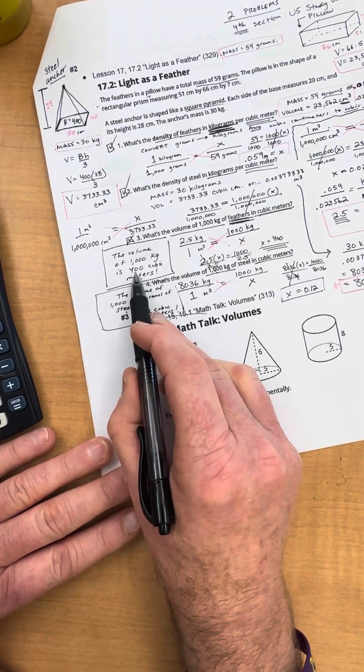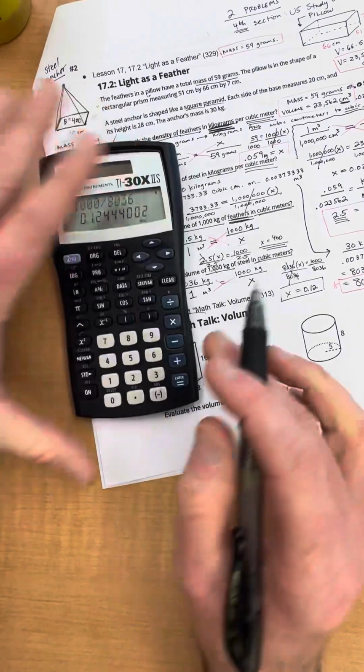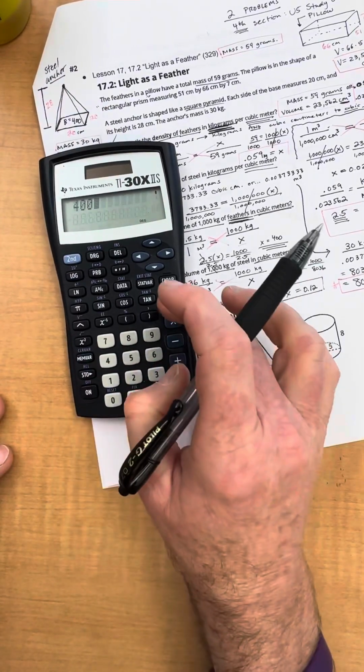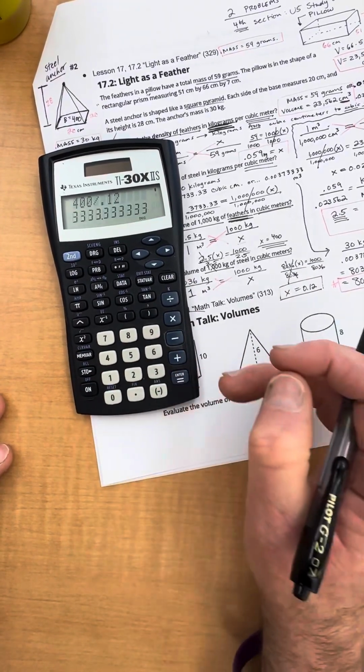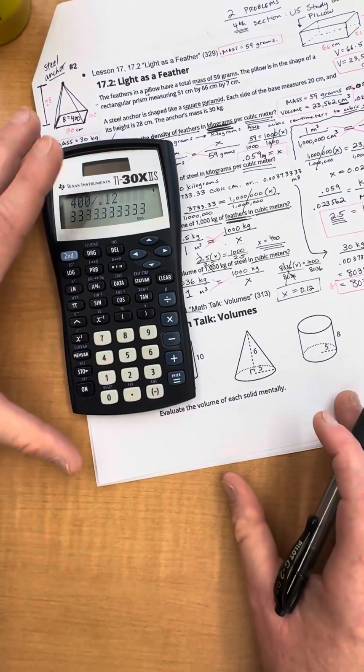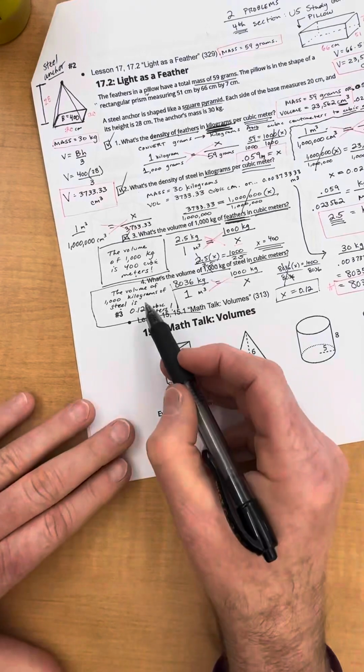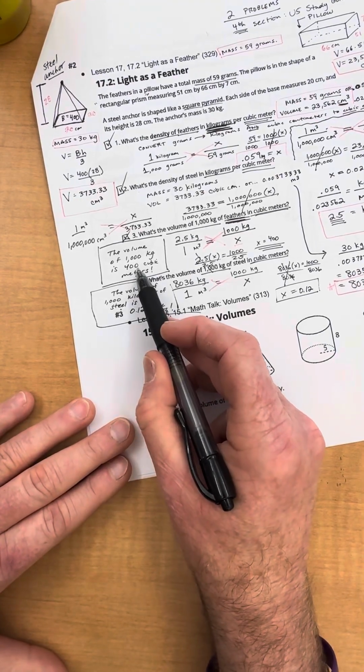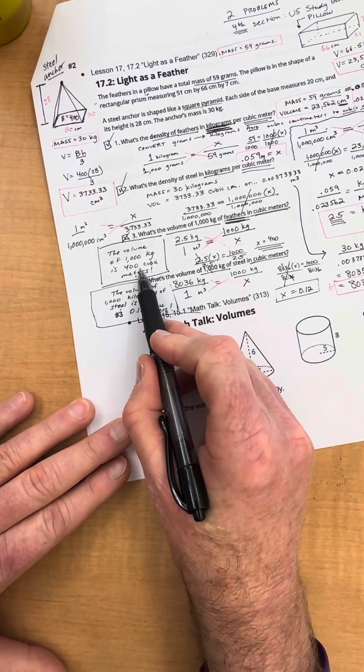How much bigger is 400 than 0.12? Well, let's just find out. 400 divided by 0.12. About 3,333 times the amount of airspace for feathers.